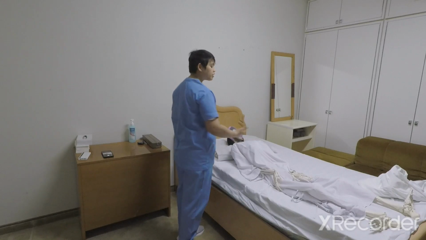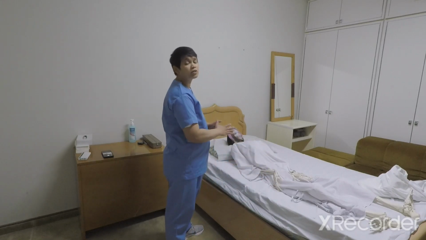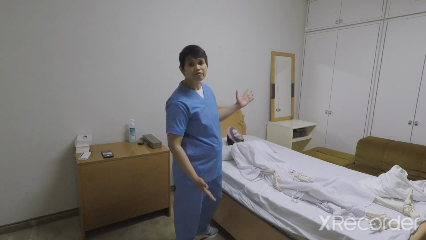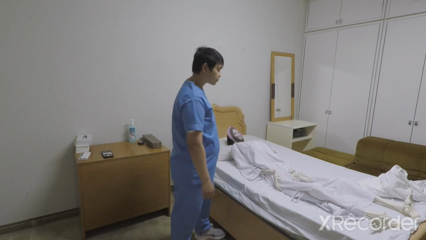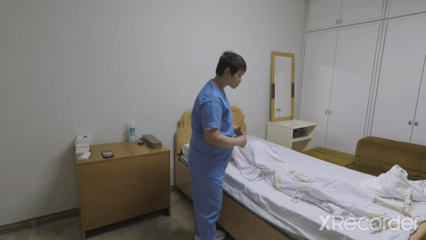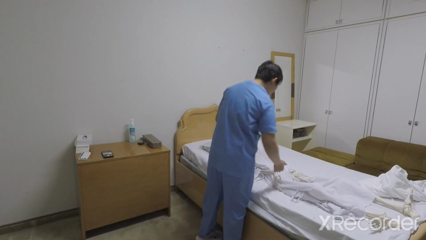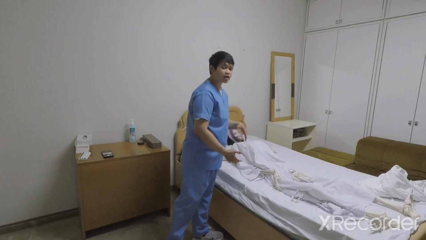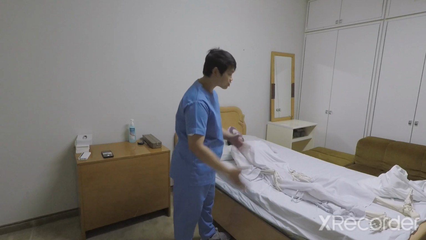But in the home setting, there will be no such bed that will lift the patient. So, the first thing we have to do is check the vital signs before proceeding to the transfer. After checking the vital signs, everything is okay.